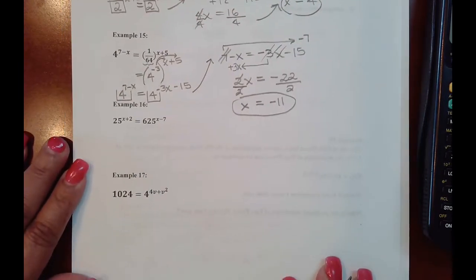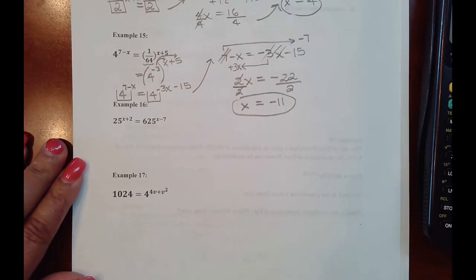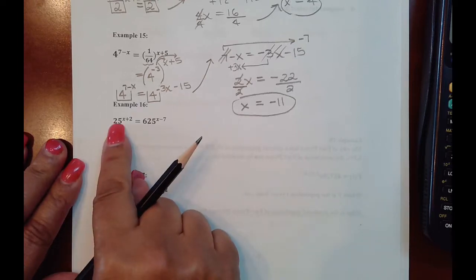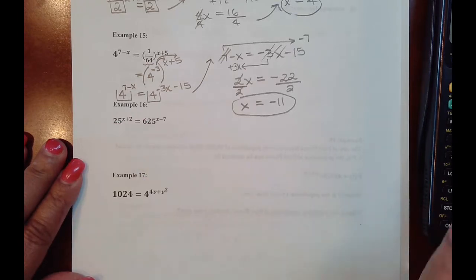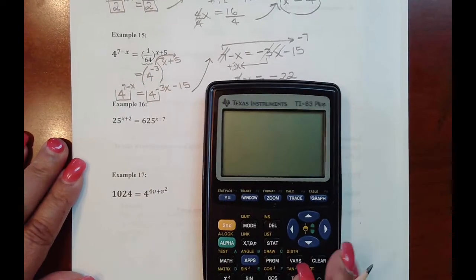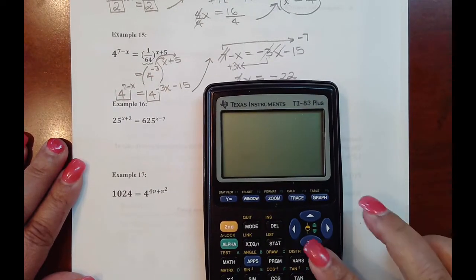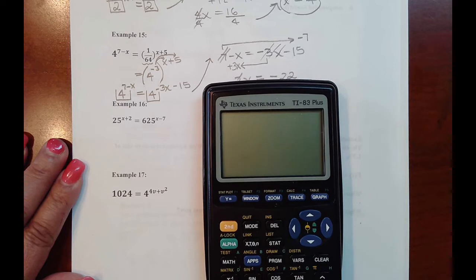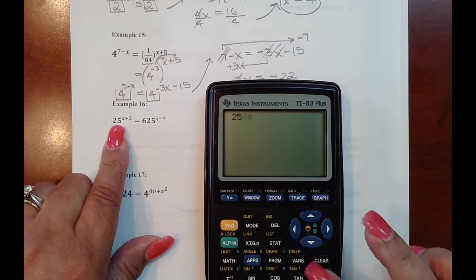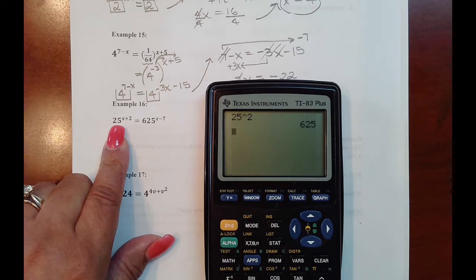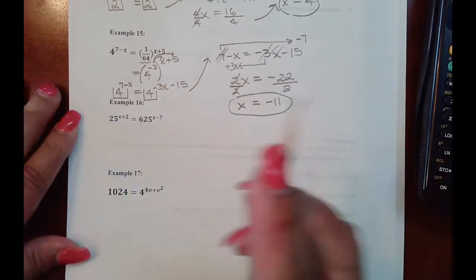Okay, example 16. I have 25 to a power of x plus 2. We might be able to make this out of 25s, and if we can't use 25s to create this, then we could always go down to 5 and use that as a possible base. Okay, so let's see what we can do. 25 squared, yep, that's 625, so we can go with the 25s.